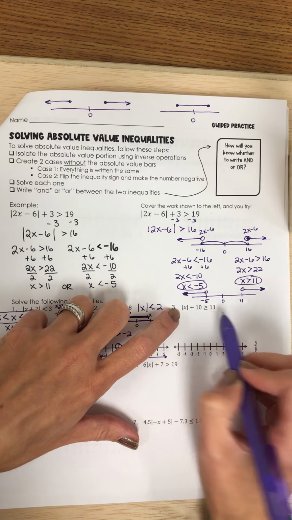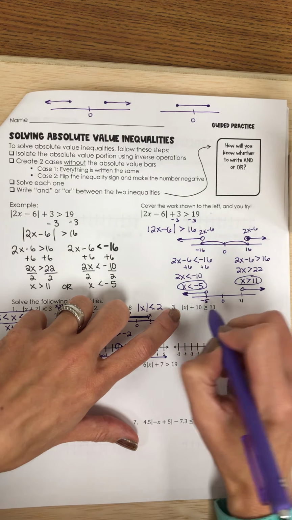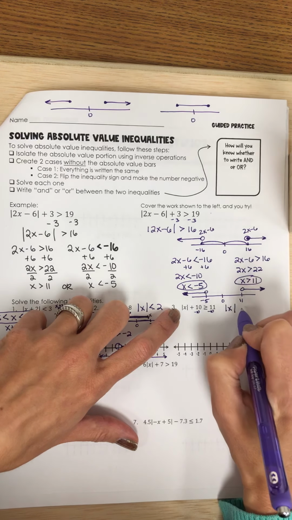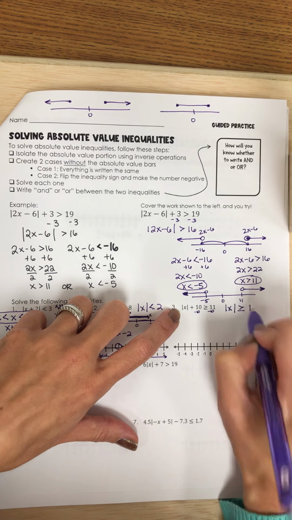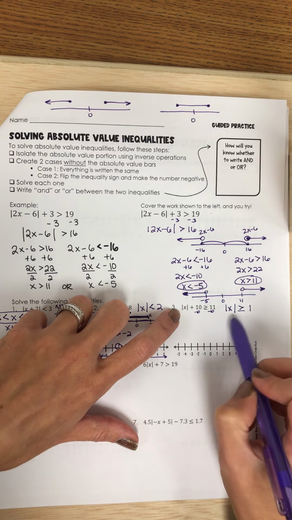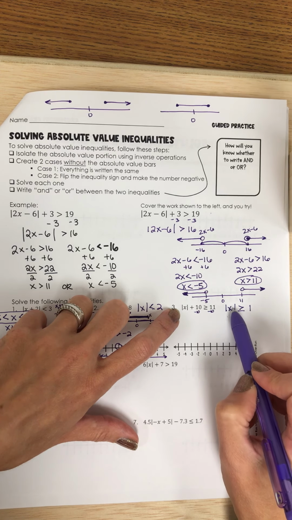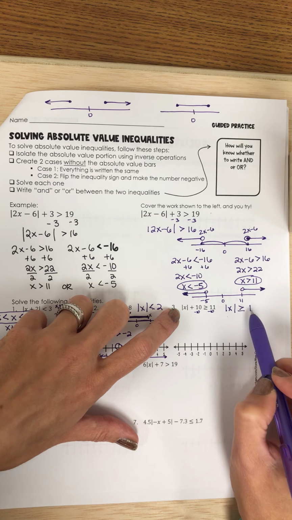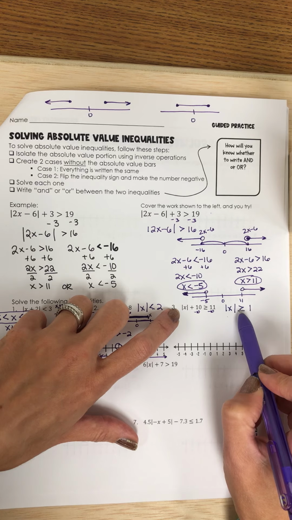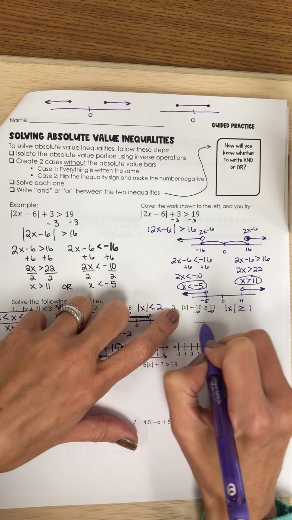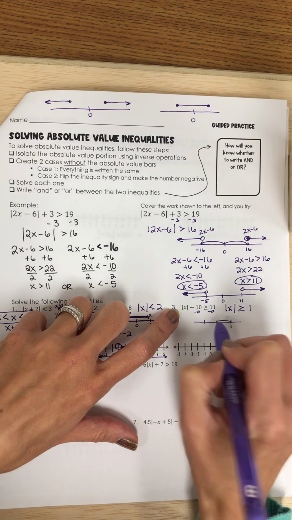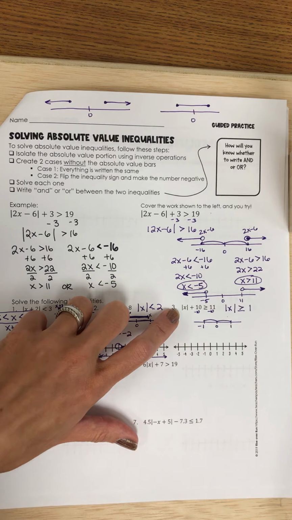Again, absolute value here, well, it's not isolated, so we have to isolate it. So we're going to subtract 10, and we get our new little inequality here. Okay, how would I say this? This is saying a number is more than or equal to 1 step away from 0. 1 step in this direction would put me here. 1 step in this direction would put me here.